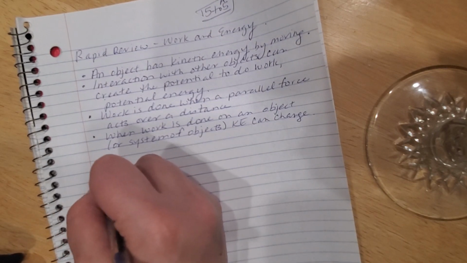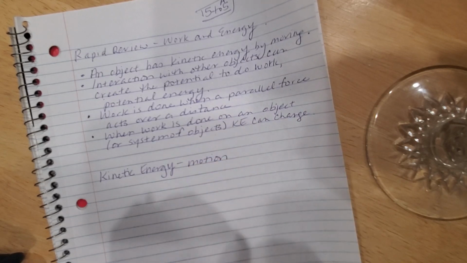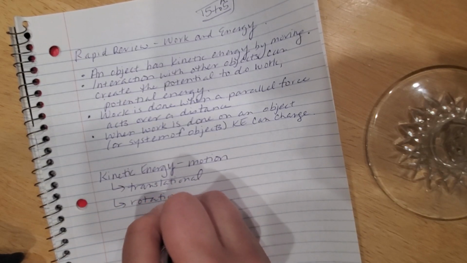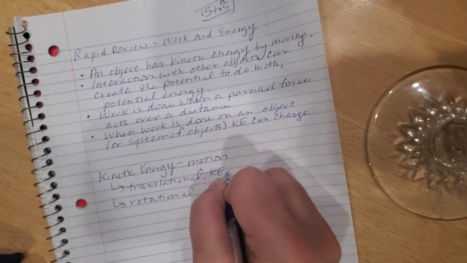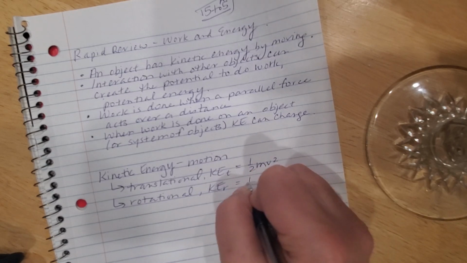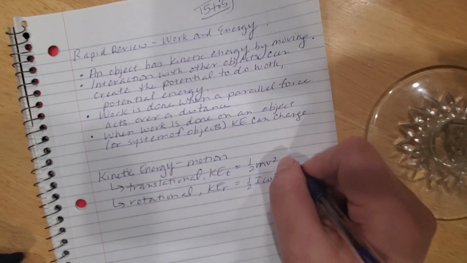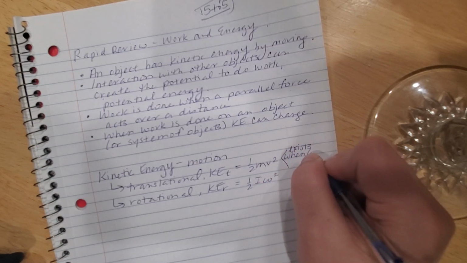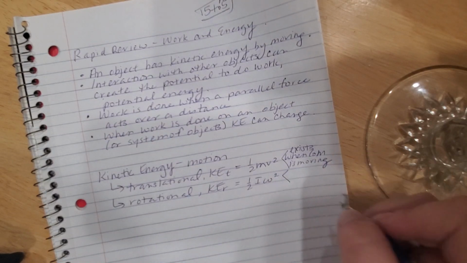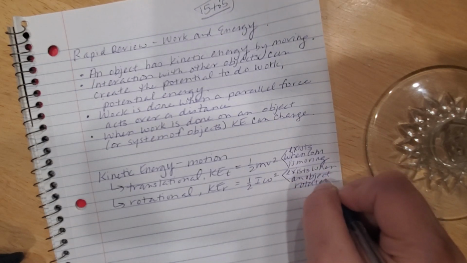Speaking of different energies, let's start with kinetic. Kinetic energy, we think of the word motion. We have translational and rotational. Right, so KE_T and KE_R, or rot, or trans. 1/2 mv squared and 1/2 I omega squared. Translational kinetic energy exists when the center of mass is moving. And rotational kinetic energy exists when an object rotates. More fun on that later.